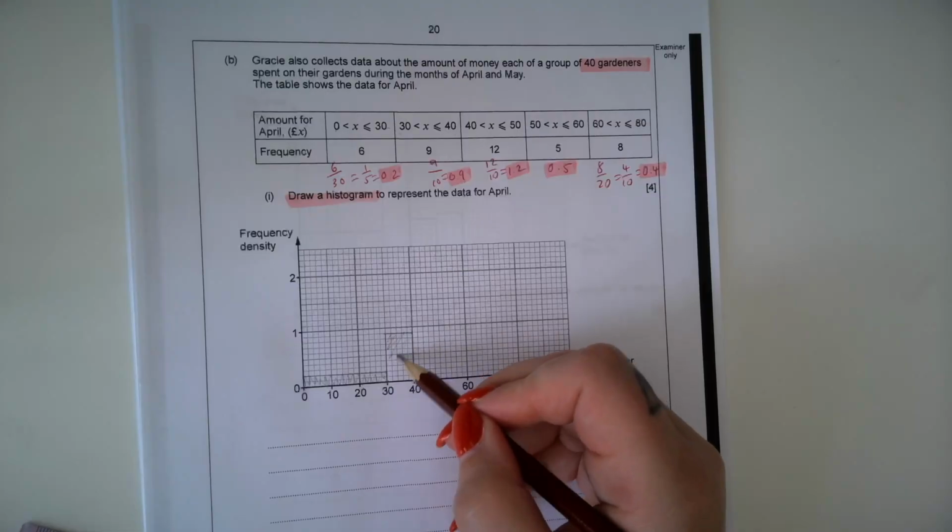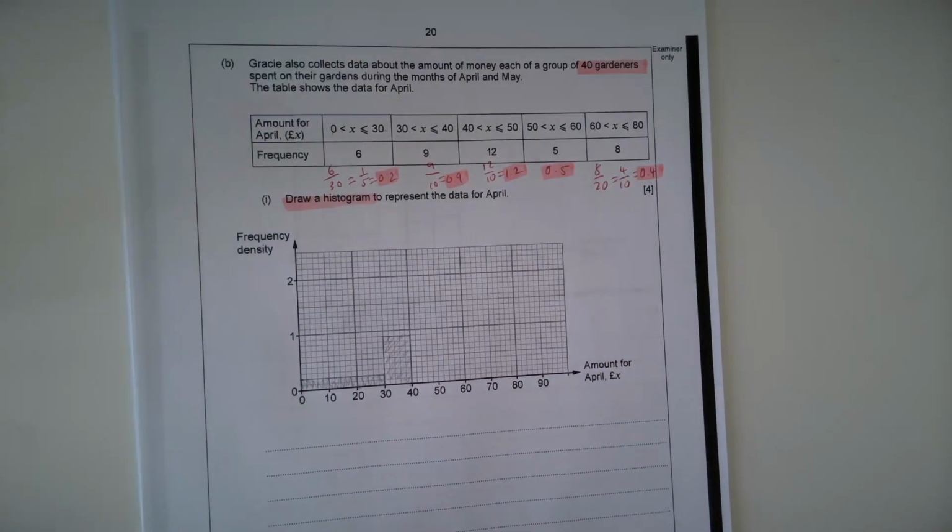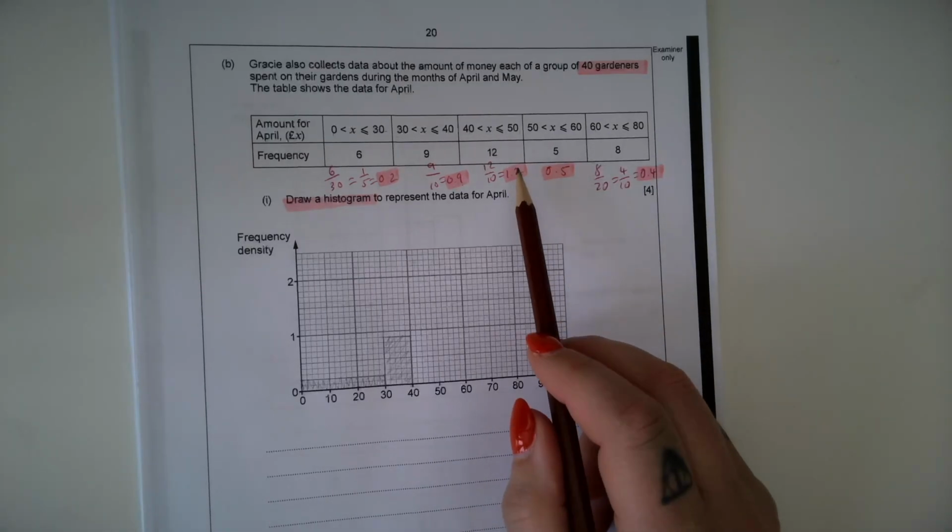There we go. And that's from 30 to 40. I'm only shading to make it clear because my pencil's not showing very clear on the grid, and I want to make it clear where my bars are, and I don't want to use pen just in case I make a mistake. Okay, next one.